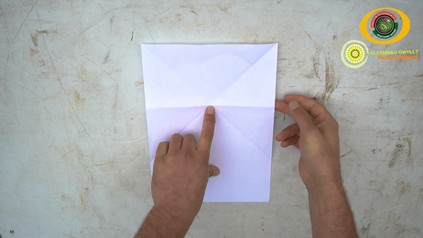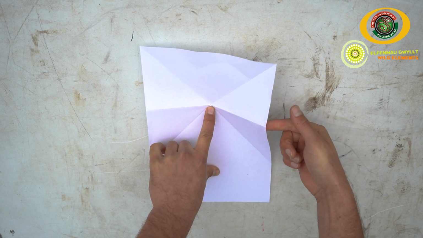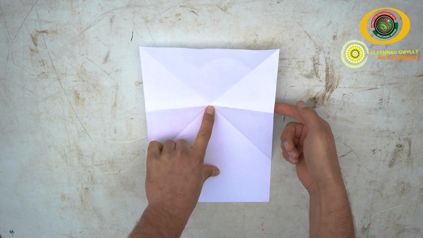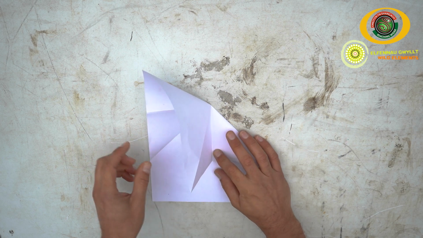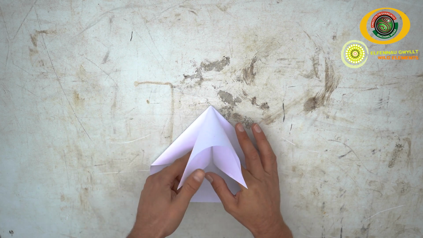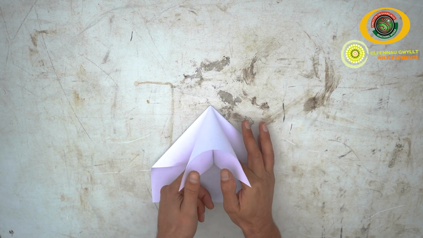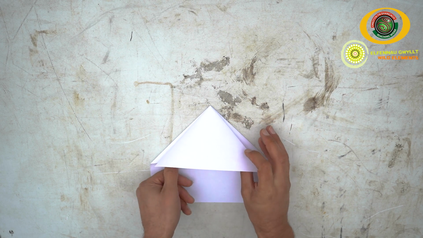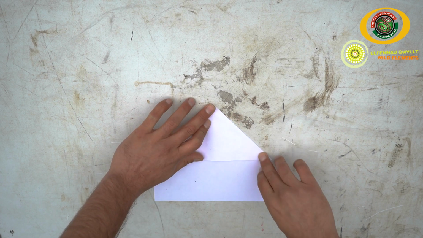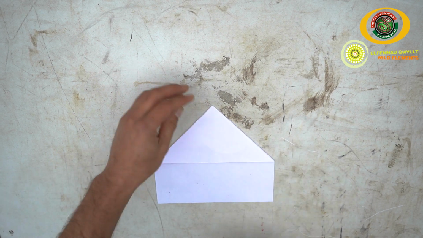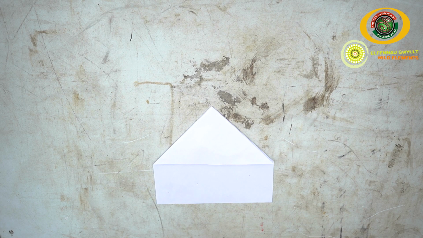Place your finger in the center of the star, and with the opposite finger push the fold into the center of the piece of paper. Repeat on the other side, and then with your thumbs push the outer edges out to make what looks like a triangle above a rectangle, or as some people say, like a house.